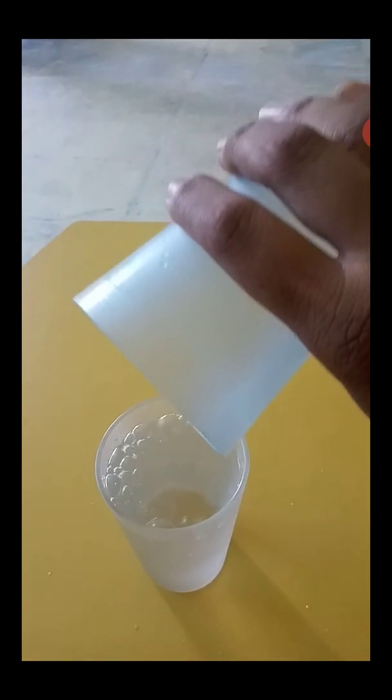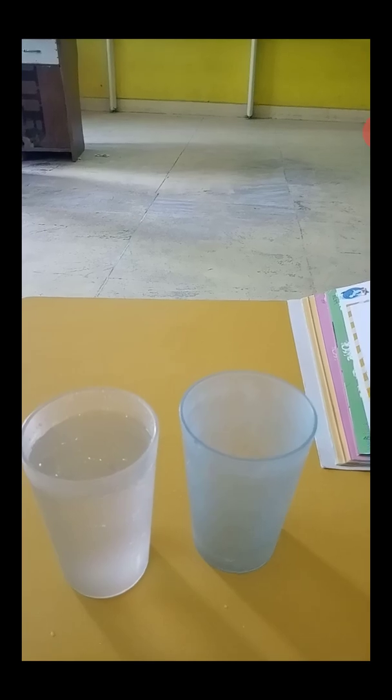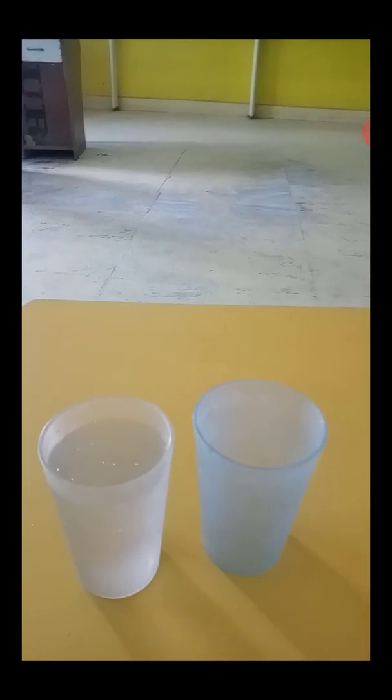Now the glass is full of water. Water is very important for ourselves.